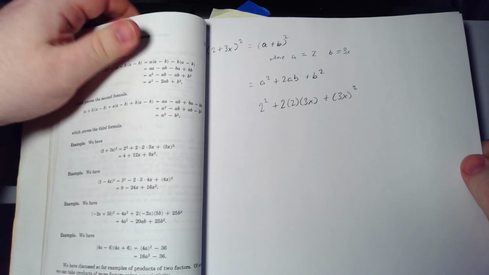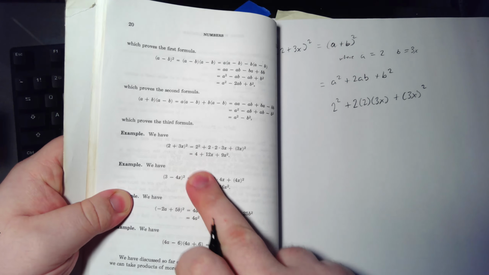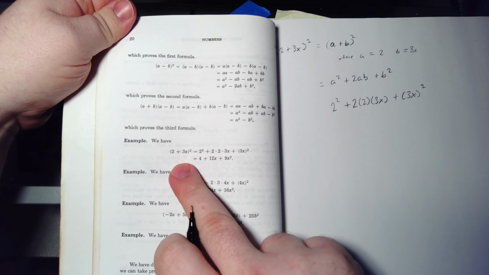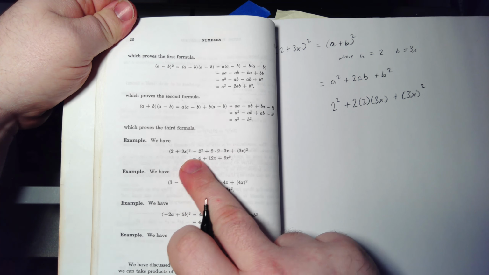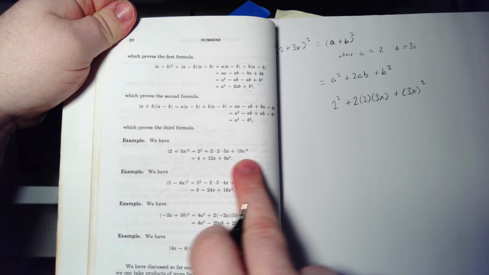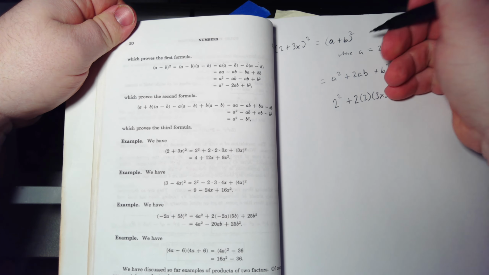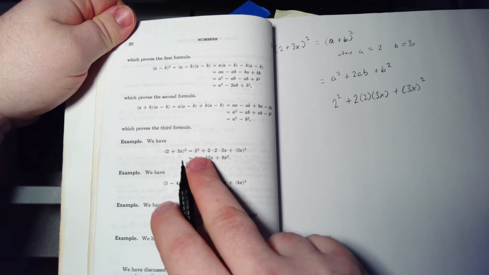Okay, so is that what we got here? Yes, so that's how we got, very quickly, from 2 plus 3x to the second power to this first line. That wasn't described, but we will be using that formula. So effectively, this is what's happening, how it got there.